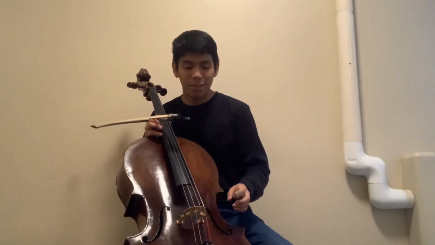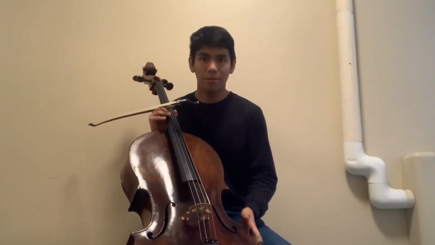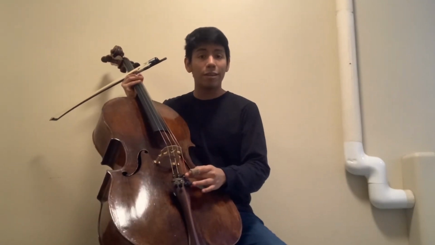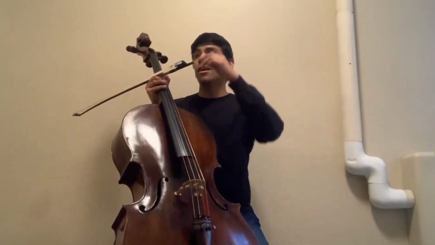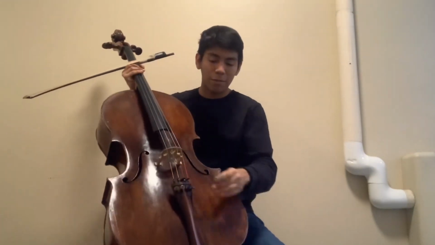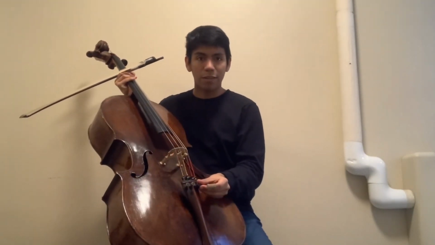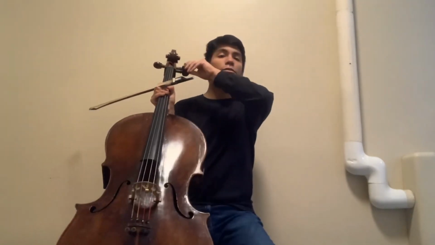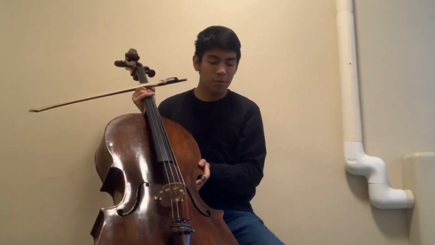These 4 strings connect to 2 parts on the cello. They connect down here to the tailpiece, and they connect up here to the scroll. And on both the tailpiece and the scroll, there are these little knobs here and these larger knobs here, which are used to tune the instrument.